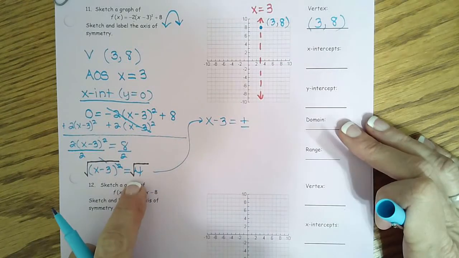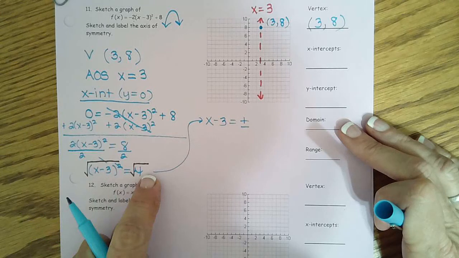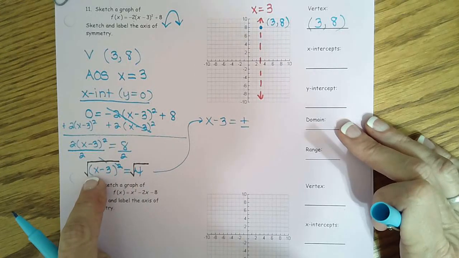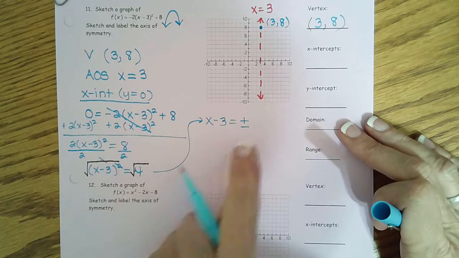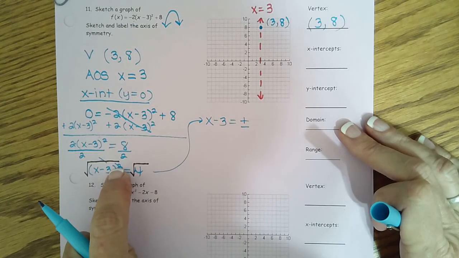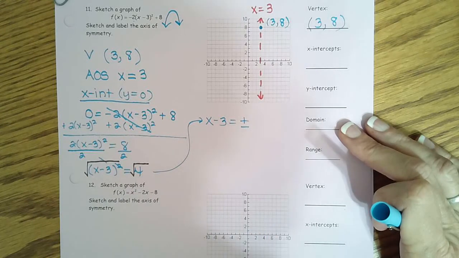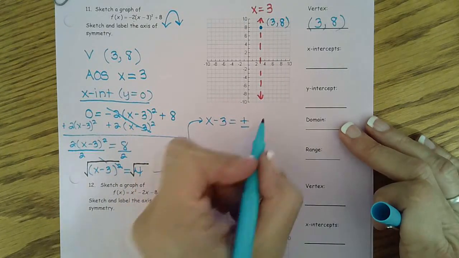Anytime I square root both sides of an equation, not square both sides, I have to add in the plus or minus because this guarantees me 2 solutions. You forget the plus or minus, you're only going to have 1. And so plus or minus 2.